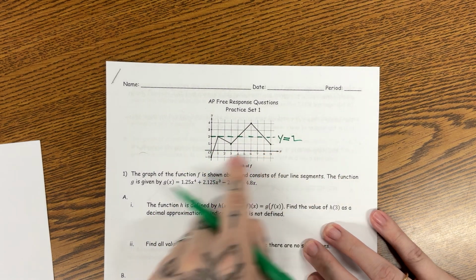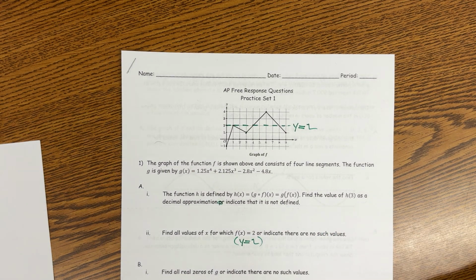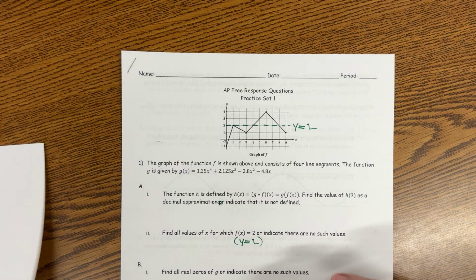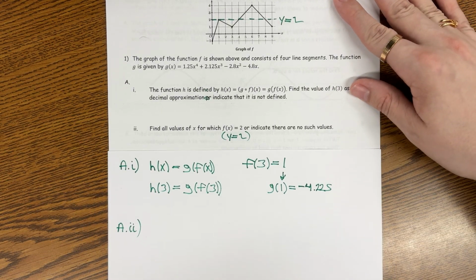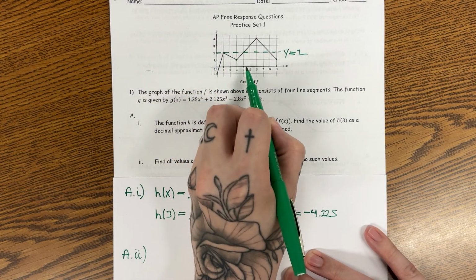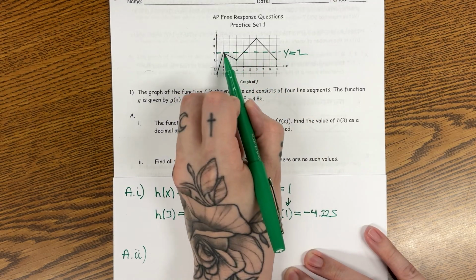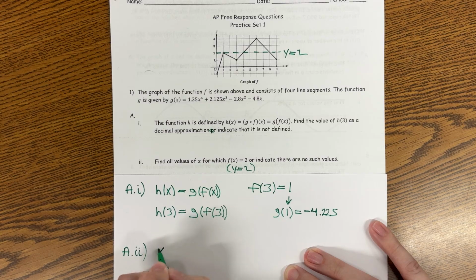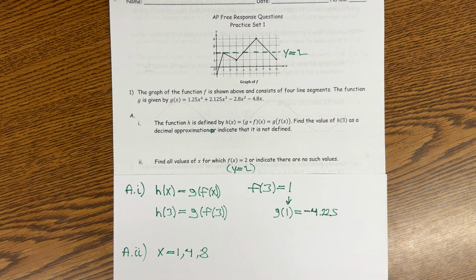You can mark all over the paper as much as you want. Well, it's actually going to be on your computer screen, so please don't mark on it. But you can draw it if you need to. So I want to find all the x values. That's going to happen at x equals 1, x equals 4, and x equals 8. I'm looking for all the times it crosses that horizontal line. So all I need to write here is x equals 1, then x equals 4 and 8. And that's all you're going to have to write for that one.